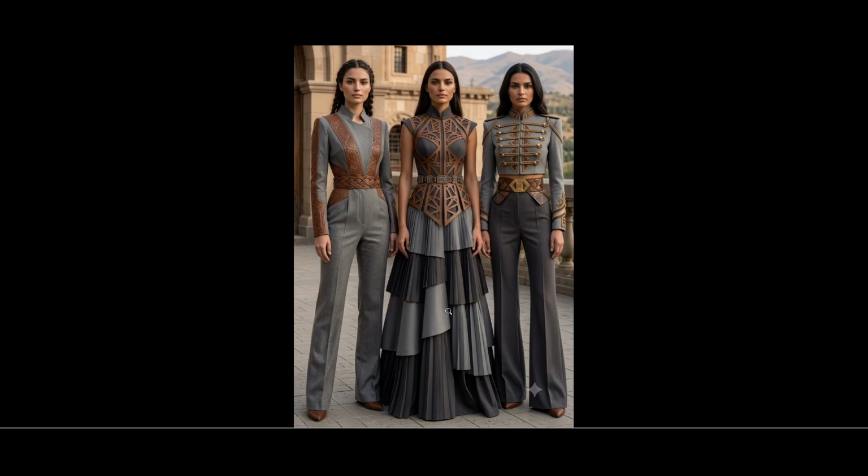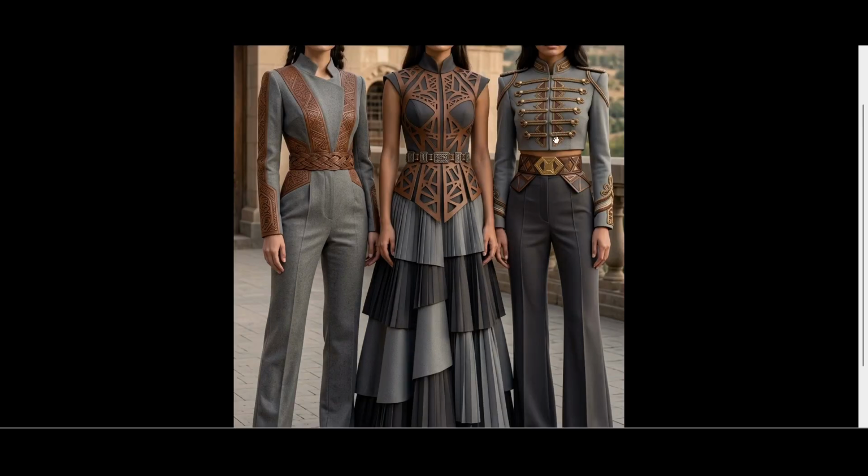Now let's look at this third look here. We can describe this as cropped. It's a two-piece, but it's a cropped military type of jacket. Okay, and you can see the inspiration was a historical military uniform.